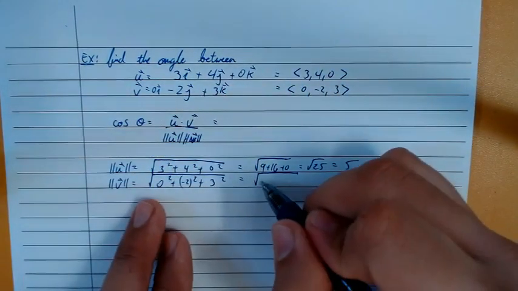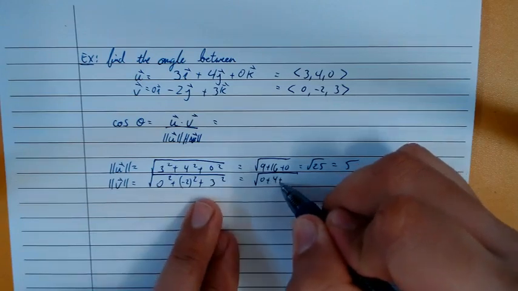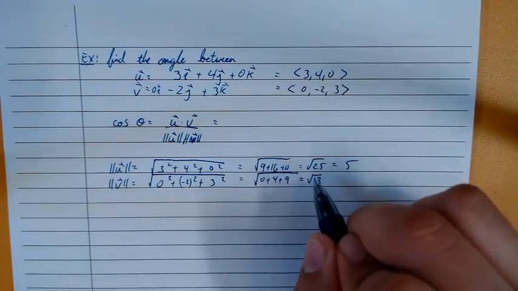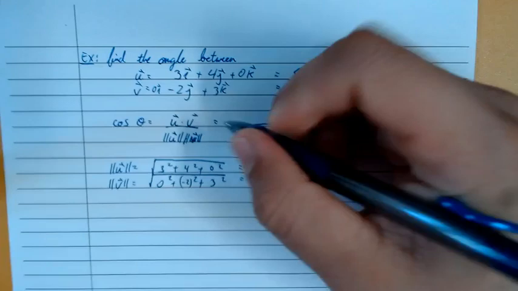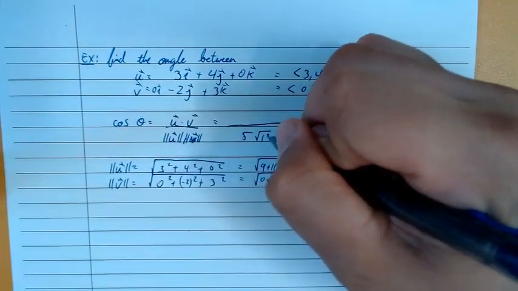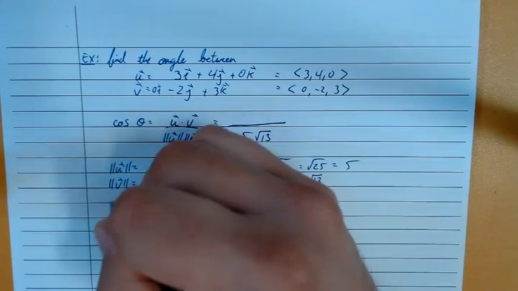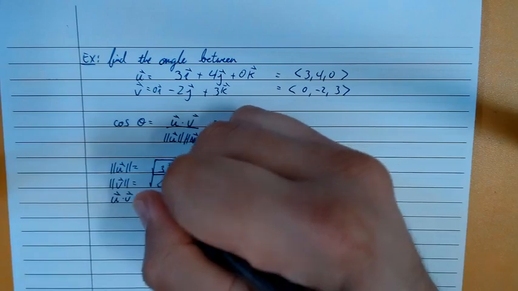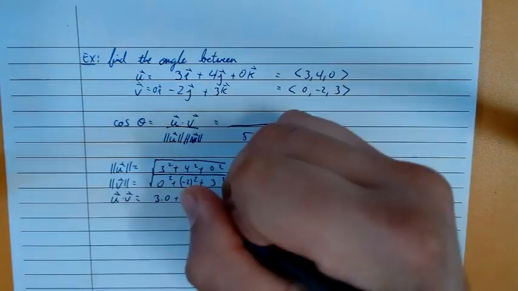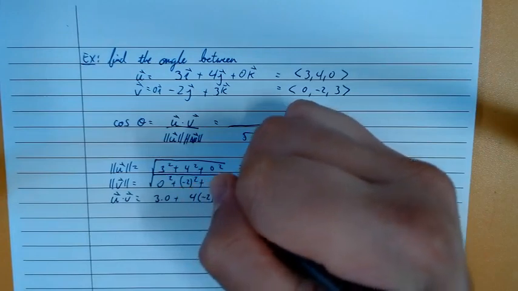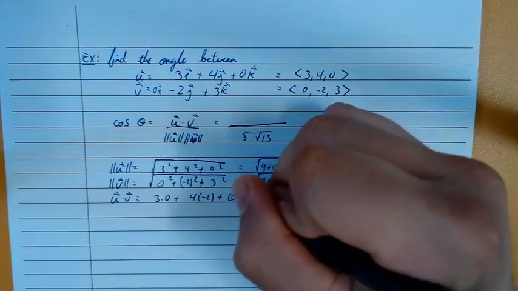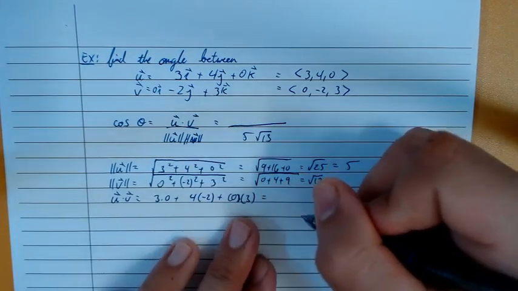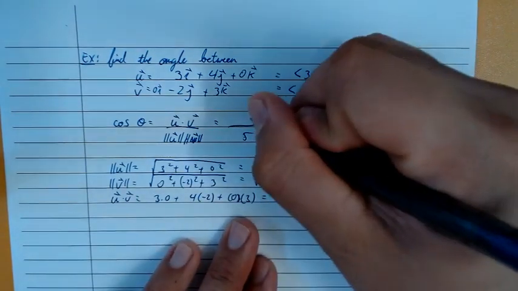Which is, let's see, that's 0, 4, and 9. So that'll be root 13, which doesn't simplify nicely. So that's going to be my denominator. It's going to be 5 root 13. And then in my numerator, I need the dot product of u with v, which is, component-wise, 3 times 0 plus 4 times -2 plus 0 times 3, which is 0, plus -8 plus 0, which is -8.